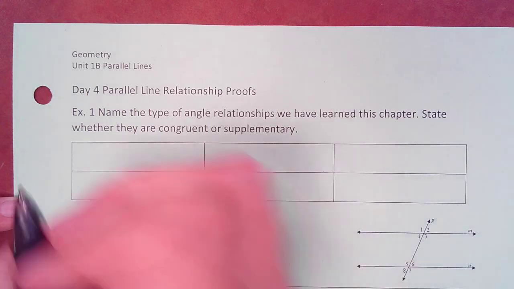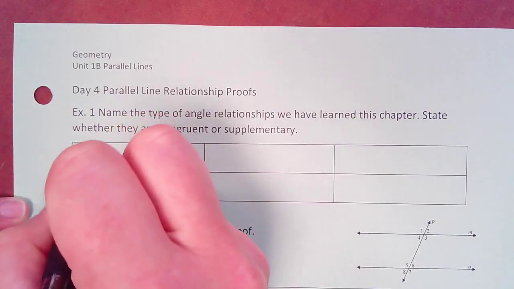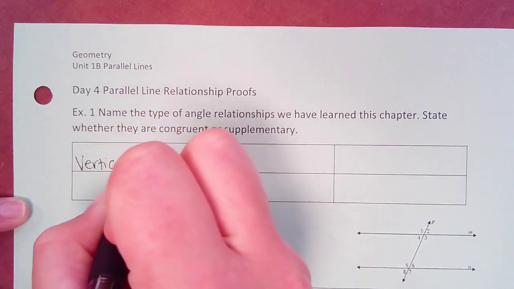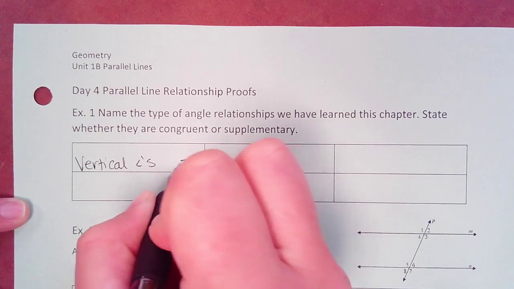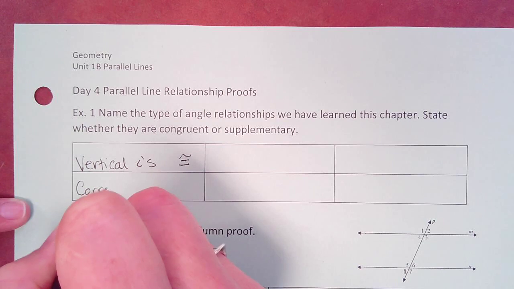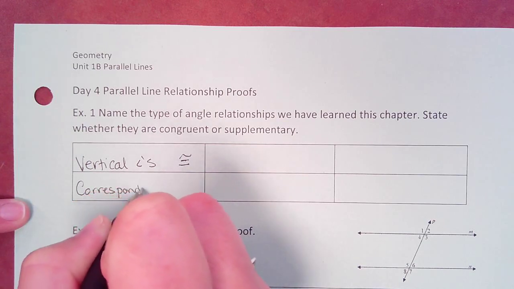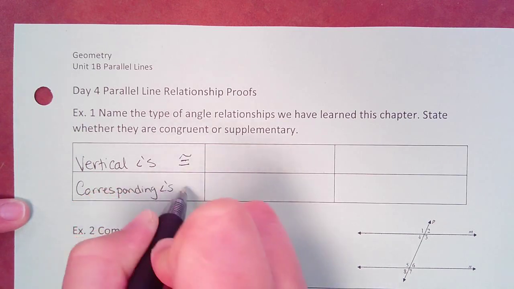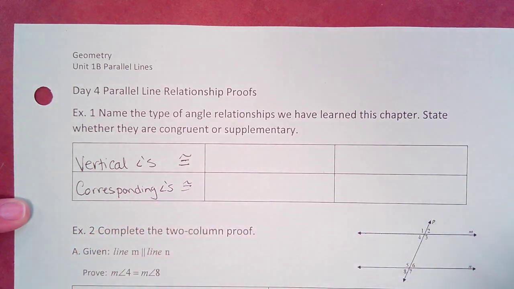First one I'm going to write down is vertical angles, they're congruent. Then we have corresponding angles. They're also congruent. So like 1 and 5 would be corresponding here. Vertical angles would be like 1 and 3.